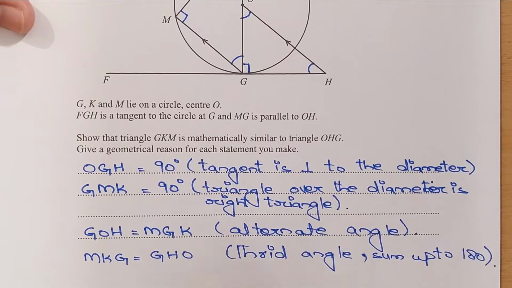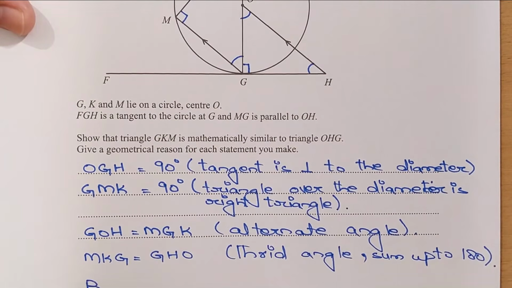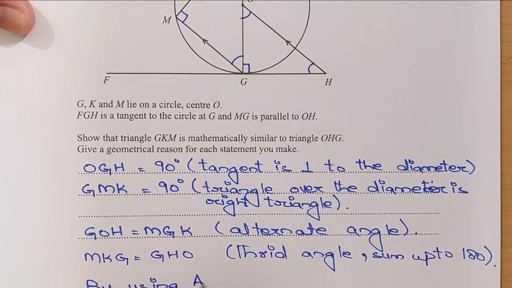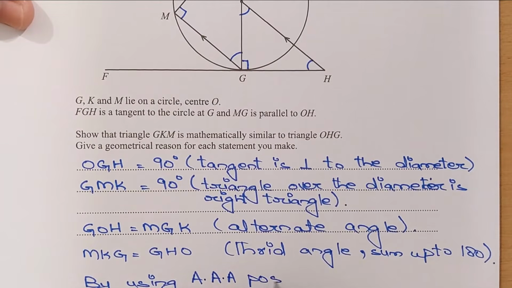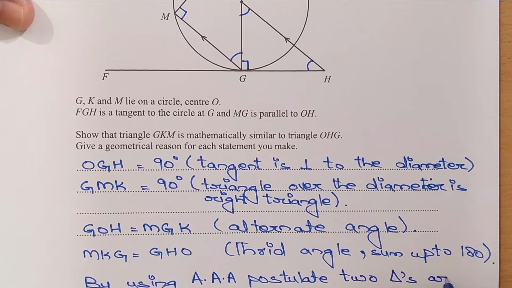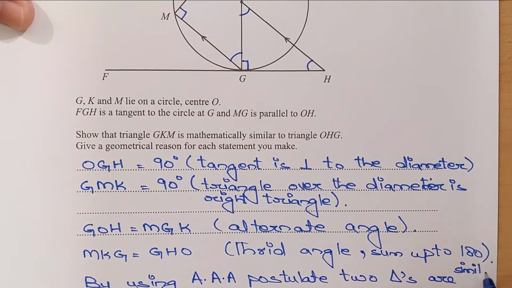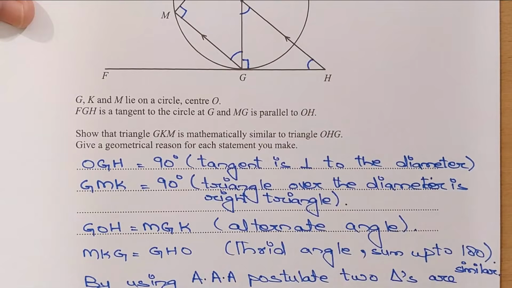So by using the angle postulate, we can say the two triangles are similar.